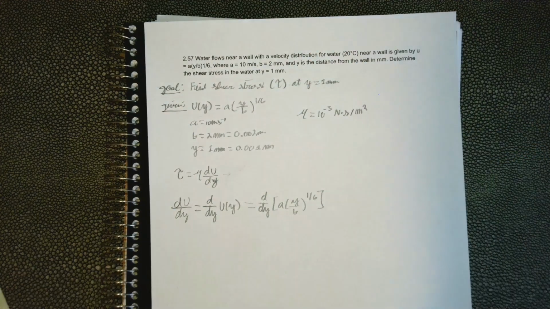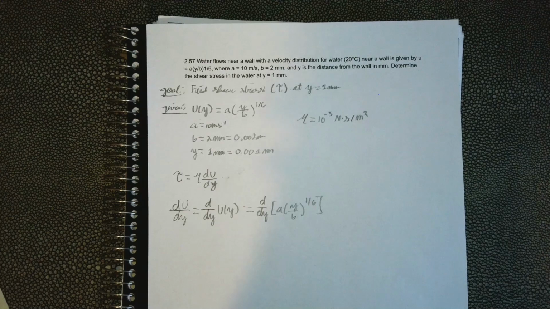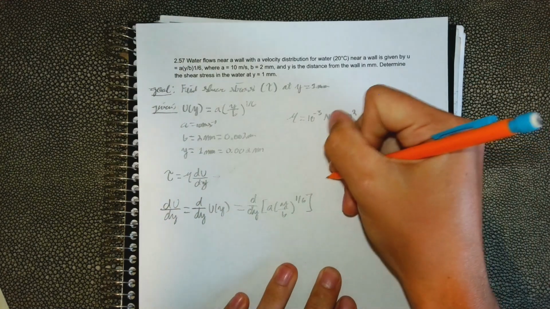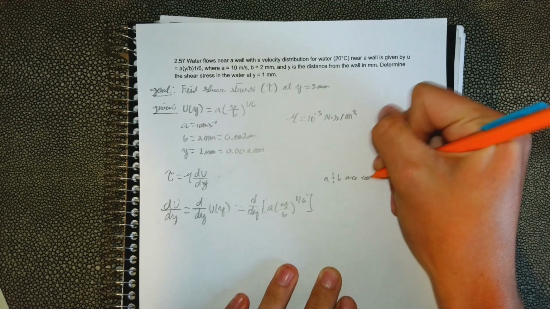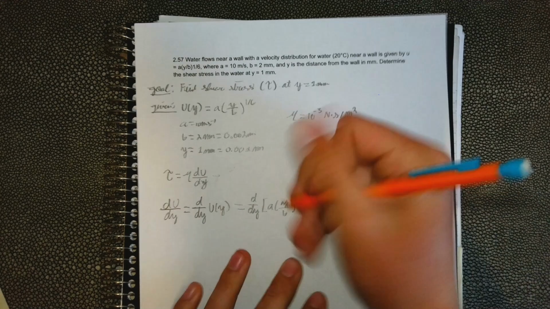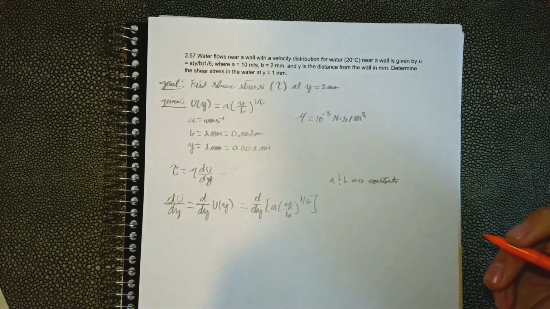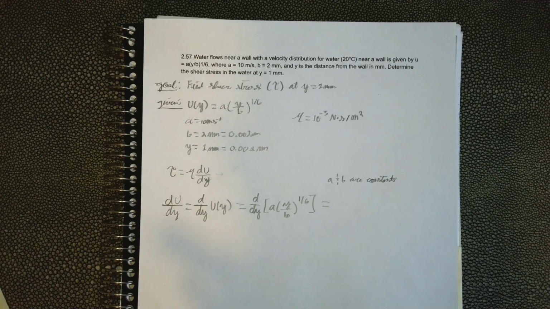Now we have to solve this derivative, the derivative with respect to y of this equation. Remember that A and B are constants in this situation, so we treat them as if they are numbers. If you take the derivative of this, use the chain rule.